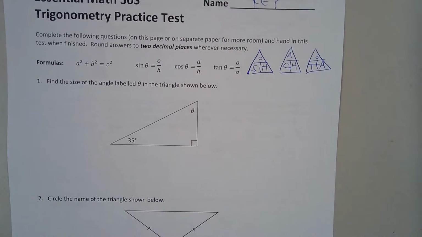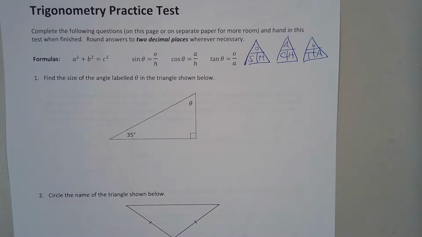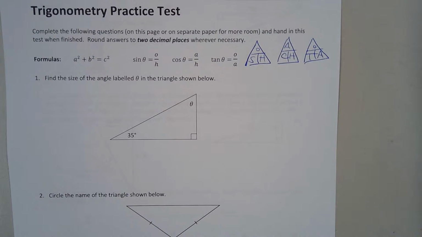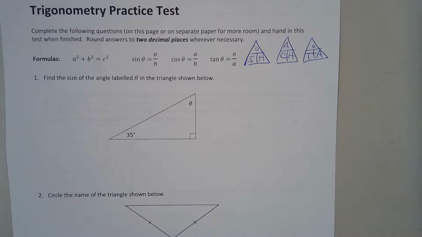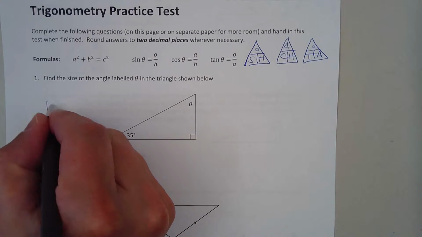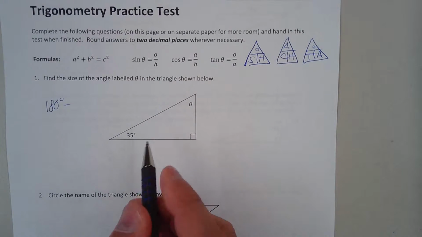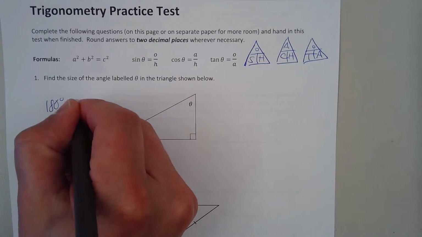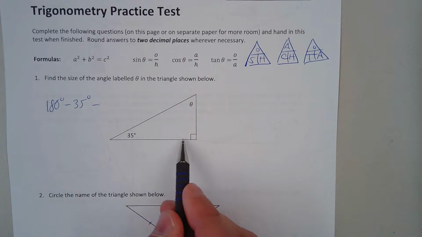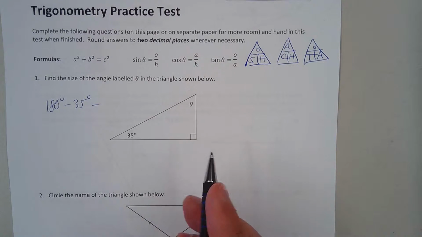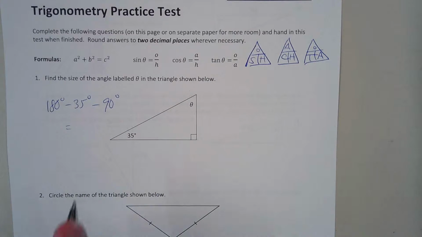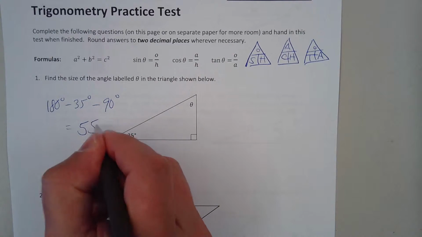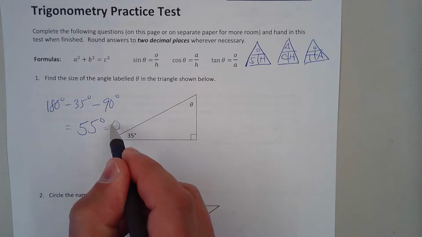Okay, so let's do it. Number one, find the size of the angle labeled theta. I don't have to do any major trig on this. I know that three angles in a triangle all add up to what number? 180, yeah. So if I just do 180 degrees minus the ones I know, minus 35. And what's this one, that little box there? 90. That's a 90-degree angle. If I do that, what am I left with? 55. I believe I'm left with 55.